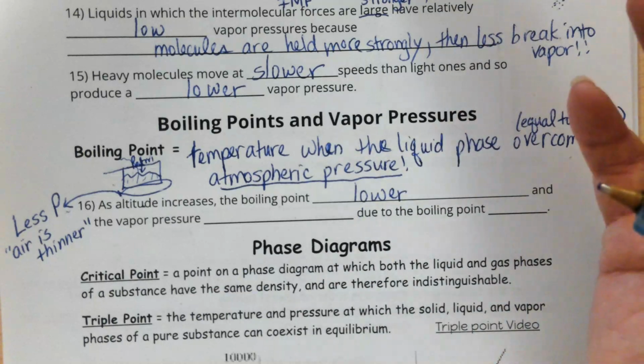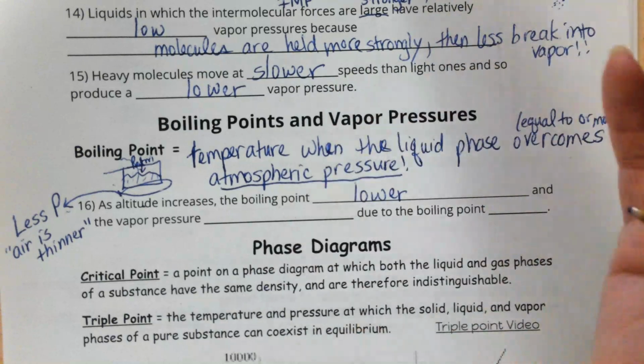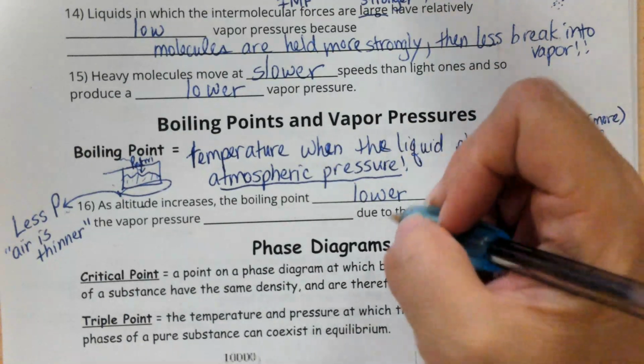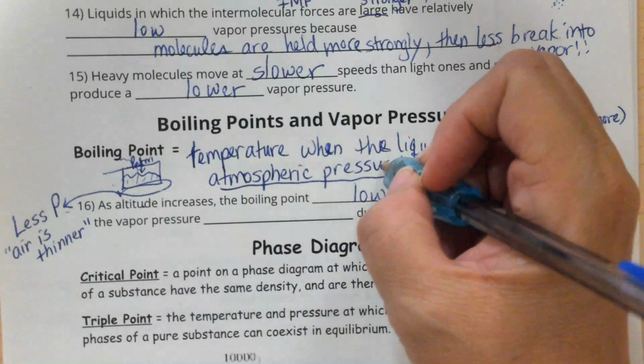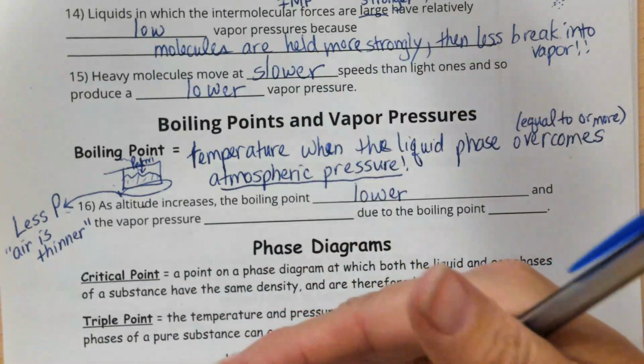I know when we used to camp in Colorado, my aunt burnt macaroni and cheese one time because it was like, oh, that boiled a lot faster. So why did it boil faster? Because the atmospheric pressure wasn't as high, so you don't have to wait as long and it gets there faster.